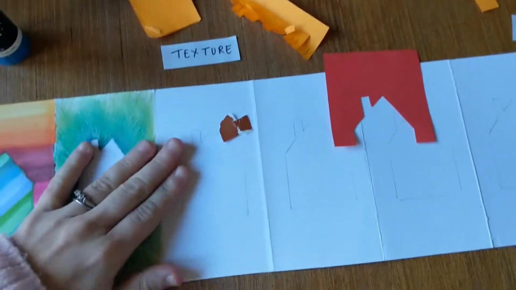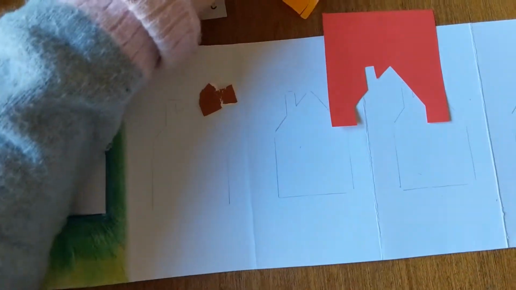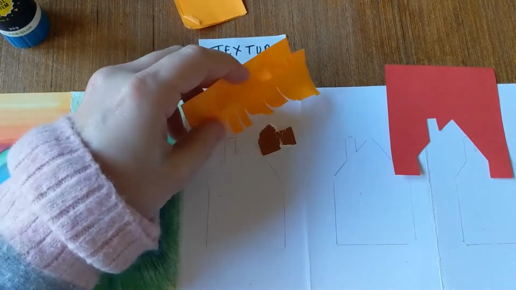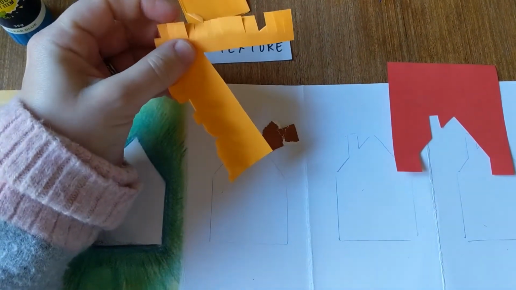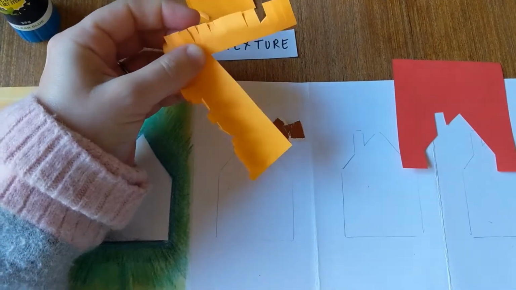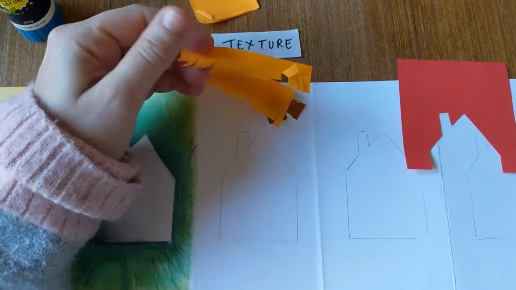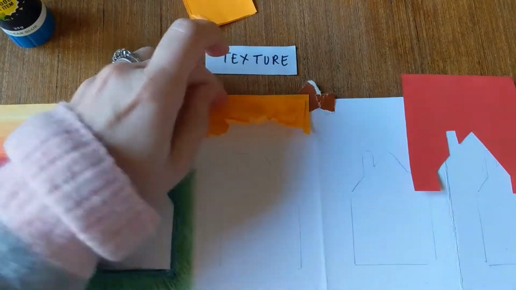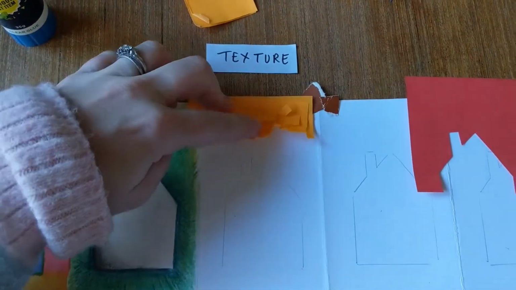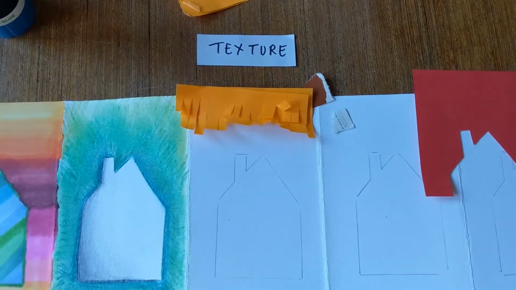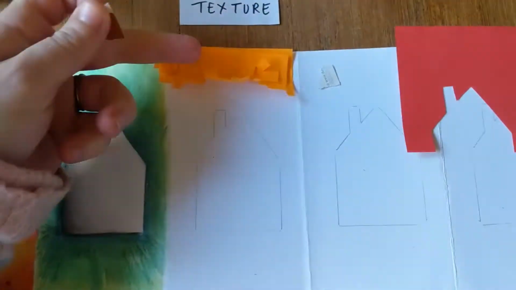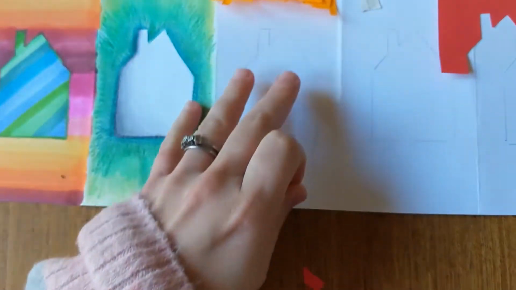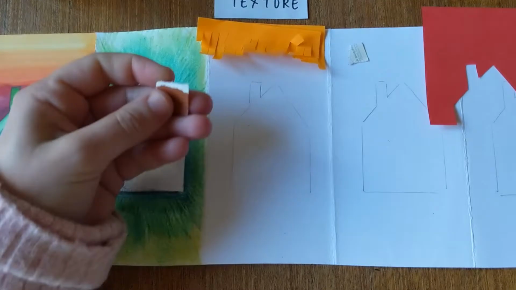So to start my texture section of my booklet, I am going to use a little bit of cut up bits of paper, and you can see that all I've done is just snipped along a centimetre or so, cut some strips, and I'm going to glue the top down, so it's going to be a bit of a sunset scene, and when I run my hand over it I can feel the different textures of the paper. Then I'm going to do that all the way through, and I'm going to do the opposite here with grass. Okay, so when I rub my hand, it's going to feel textural.